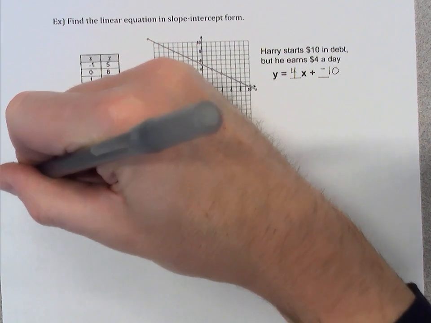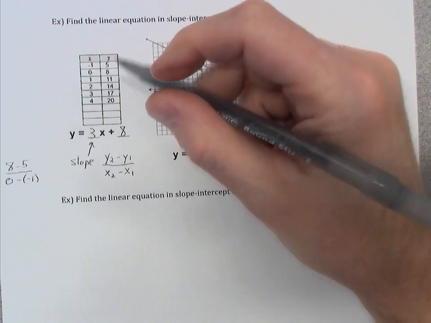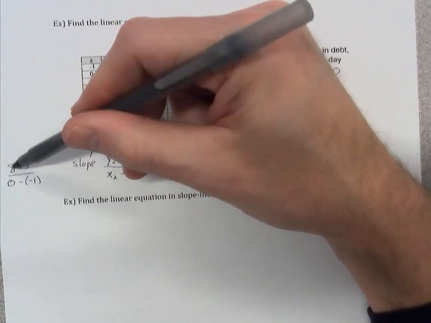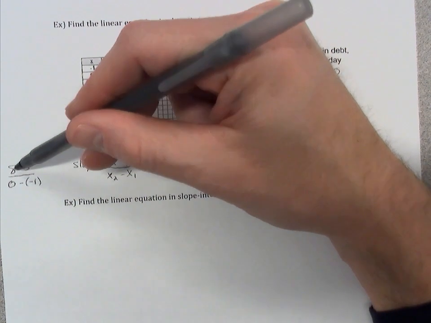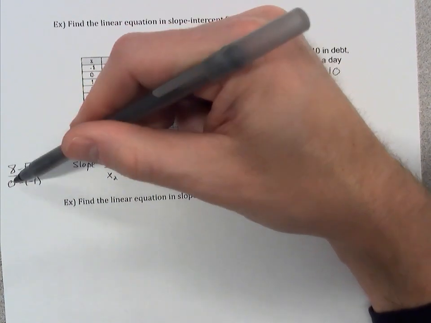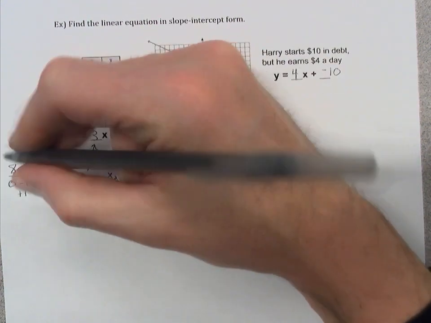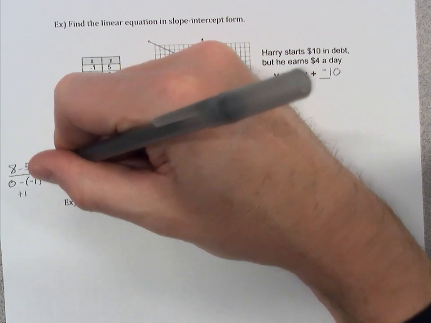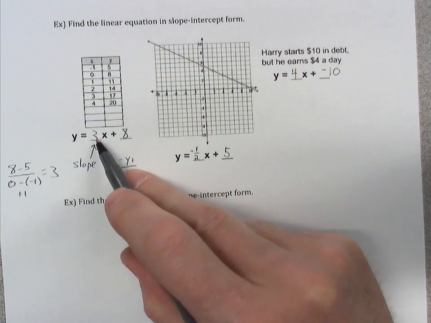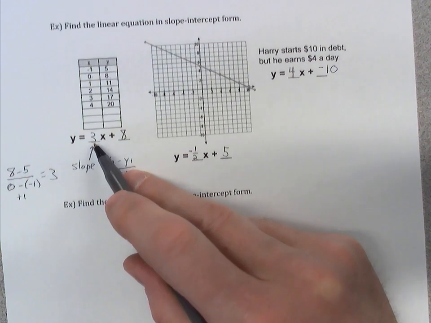minus -1. If I do that, what's 8 minus 5? 8 minus 5 is 3. And then 0 minus -1 is just +1. So that means I've got 3 over +1, which equals 3. So that's where I get my slope.